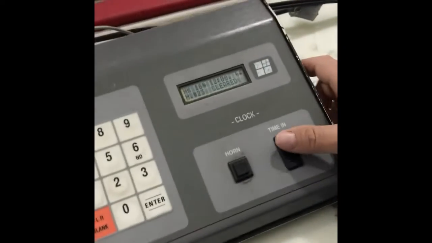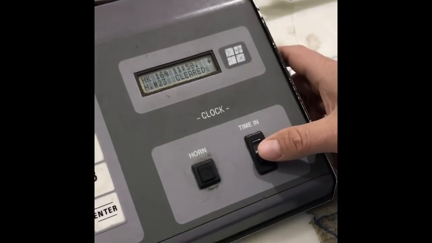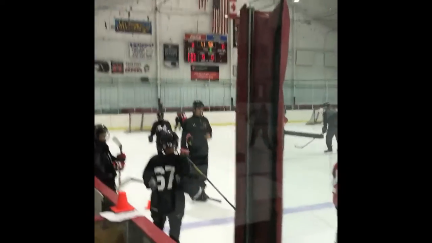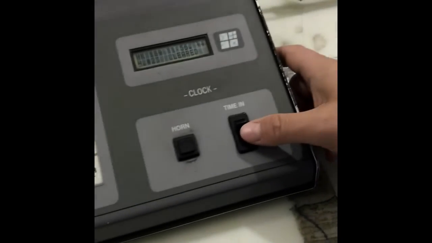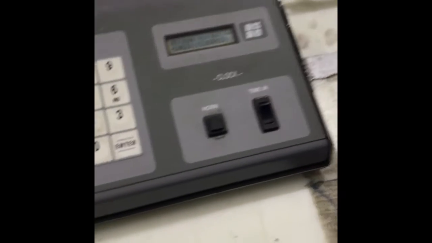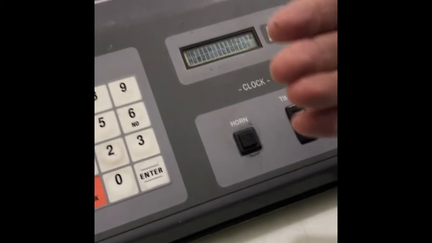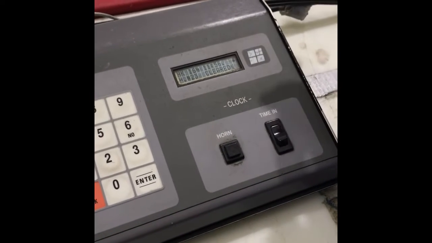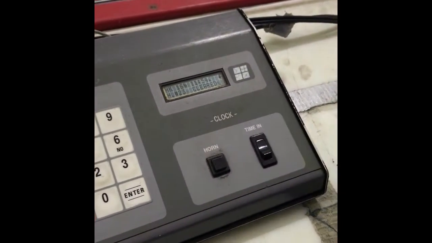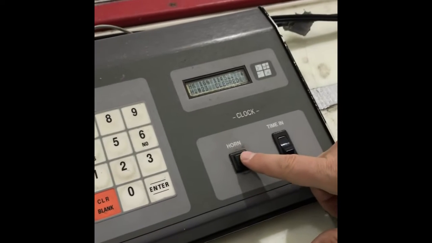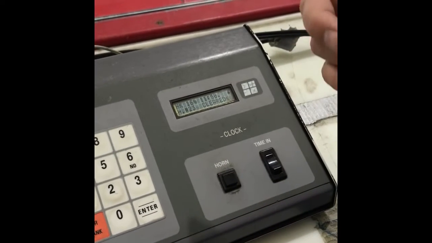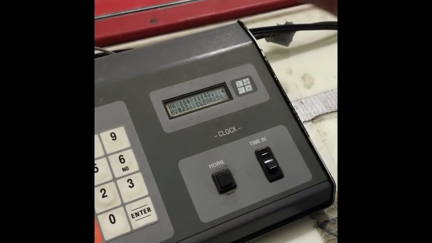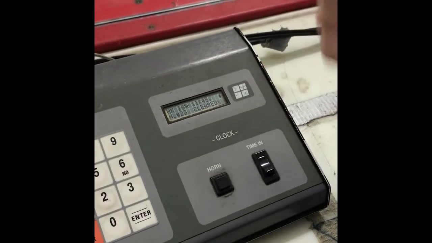And that button's to start the clock, right? And then to start the clock, it's just go ahead, Jim, show it. And then to stop it, you just push it down. And then at the end of the period, when it hits 0, the horn will go. And if you ever need to play the horn, you just hit it, and the clock will keep running.